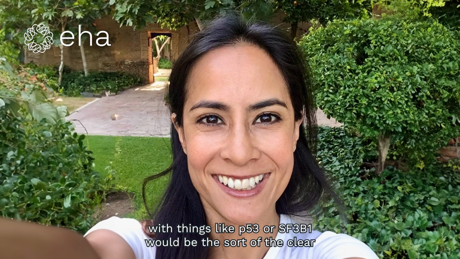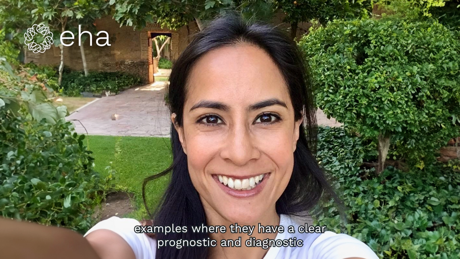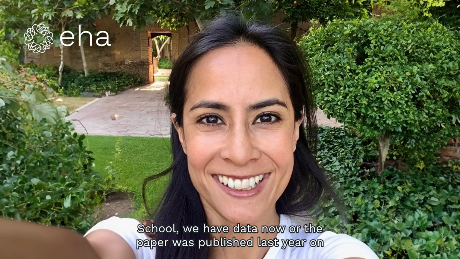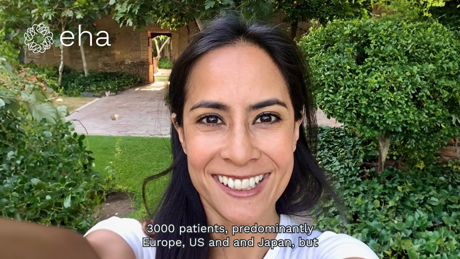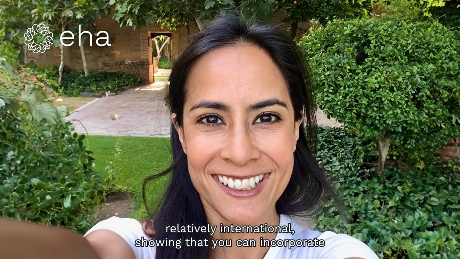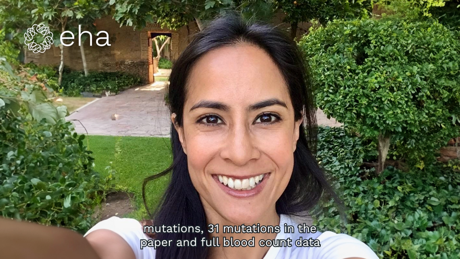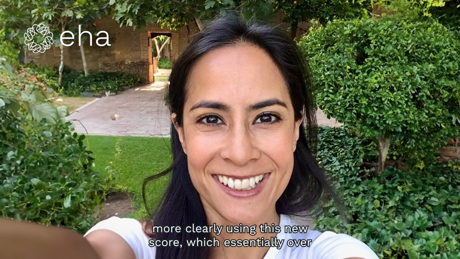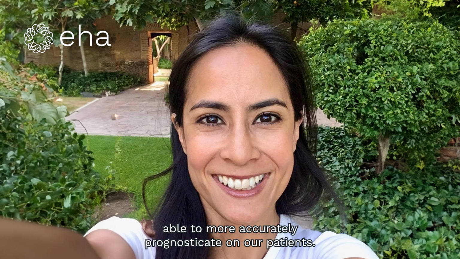But not only that, they can help with diagnosis. In some settings, things like P53 or SF3B1 would be the clear examples where they have a clear prognostic and diagnostic relevance. And now, with the publication of the IPSS molecular score, the paper was published last year on 3,000 patients, predominantly Europe, US, and Japan, but relatively international, showing that you can incorporate mutations, 31 mutations in the paper, and full blood count data and cytogenetic data, and be able to stratify patients more clearly using this new score, which essentially over time will be incorporated into clinical trials and is being incorporated into routine practice for us to be able to more accurately prognosticate on our patients.